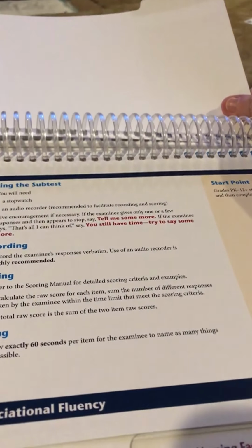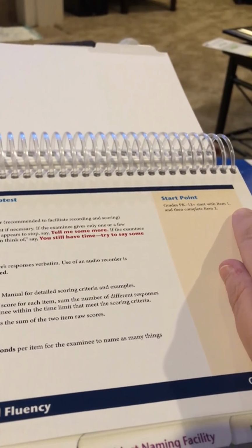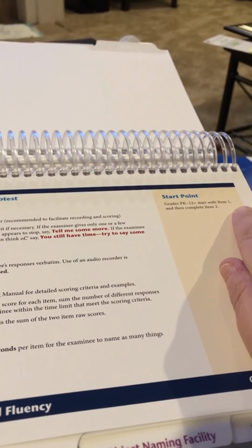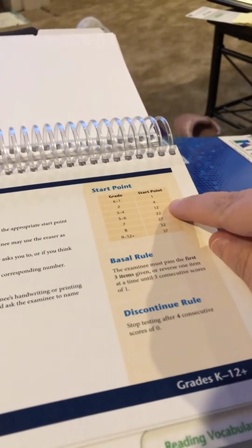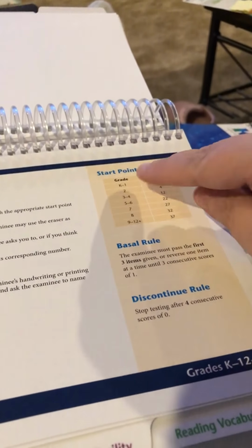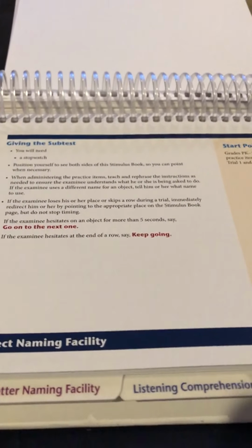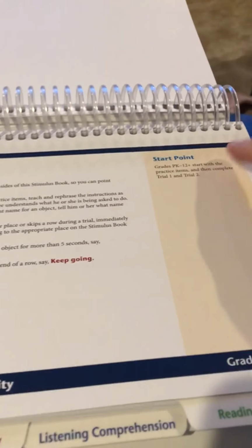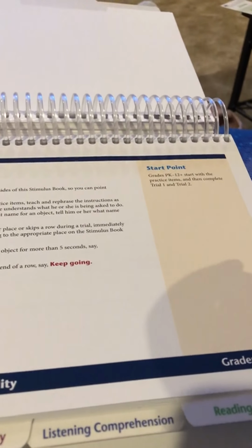Associational fluency is pre-K through 12, and everybody starts at number 1. Spelling, you have a start point, and it's kindergarten through 12. Object naming is pre-K through 12. Everyone starts with the practice.